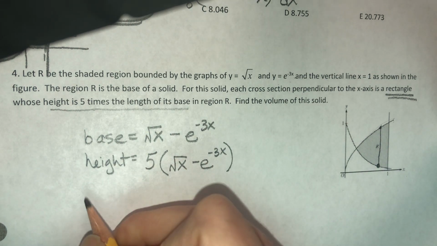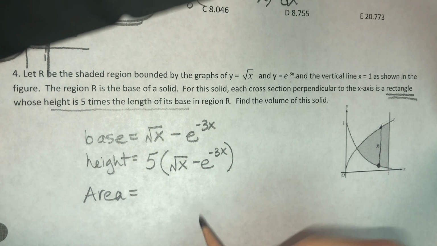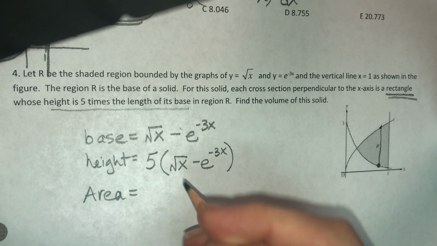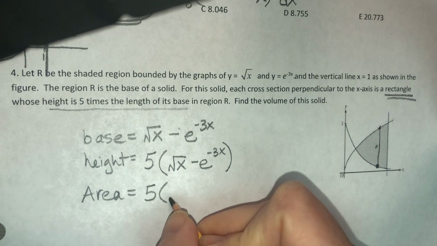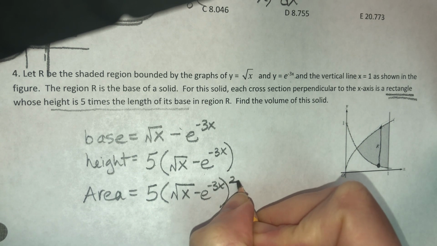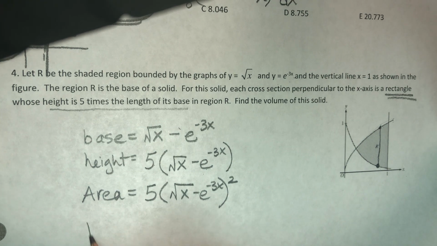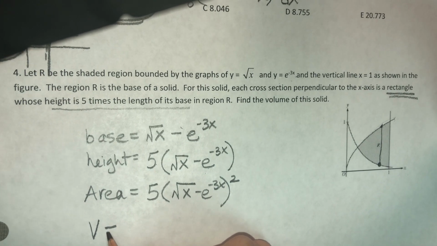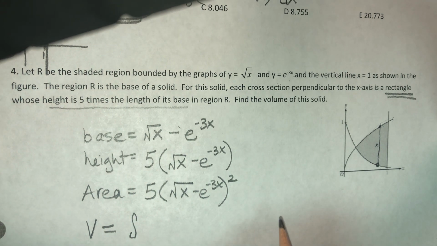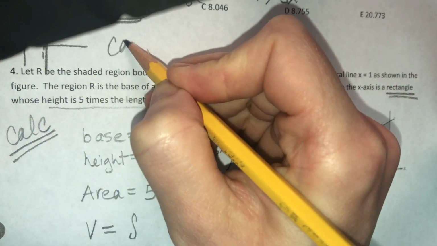So that means the area of the rectangle is just base times height. So it's going to be 5 times this times this. These are the same, so I'm going to just put squared on it. 5 times the square root of x minus e to the negative 3x quantity squared. So the volume of this solid is going to equal the integral from, oh, and this is a calculator problem, just like the last one was a calculator problem.